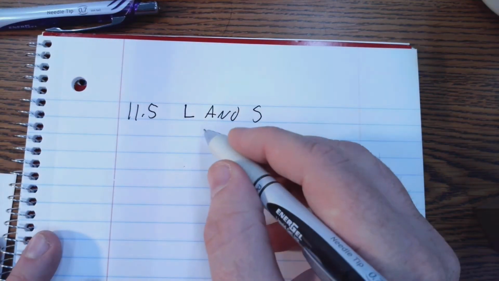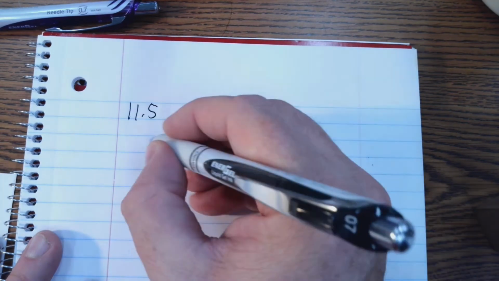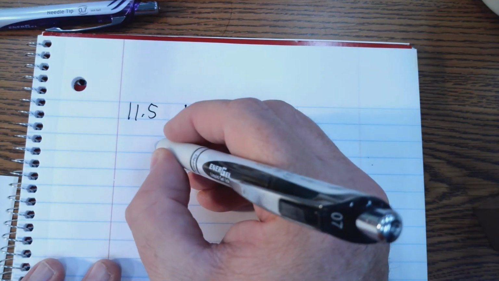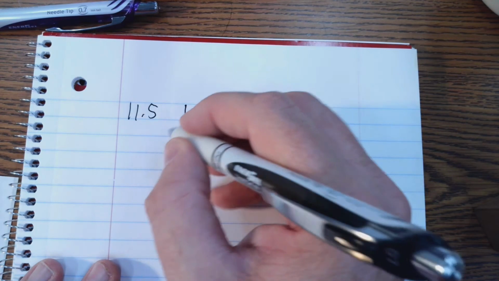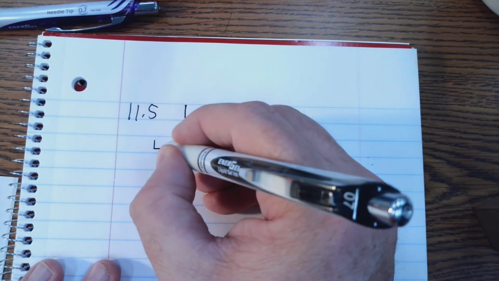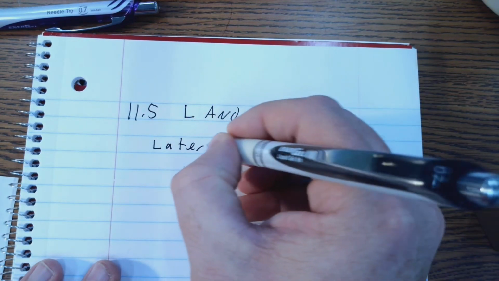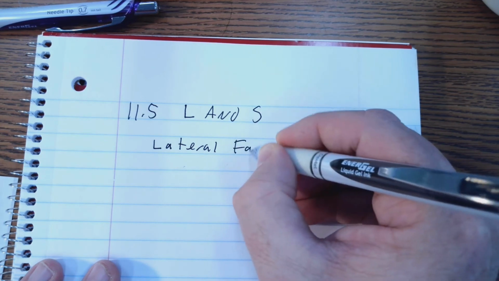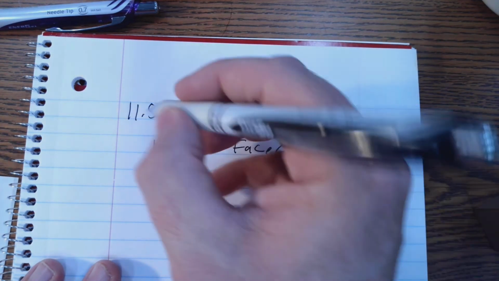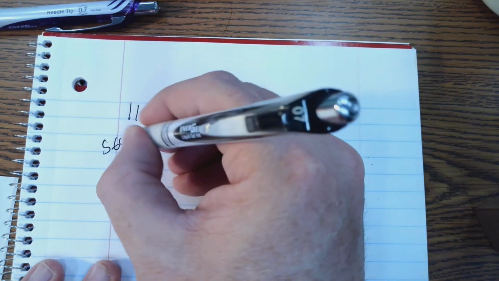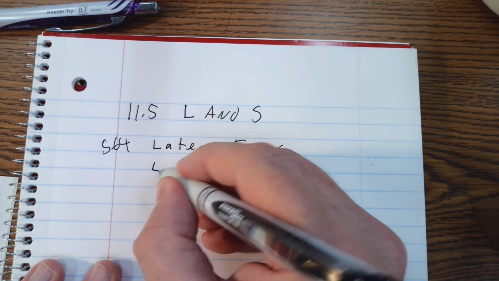So the two real things I need here is you need to define lateral faces. And this is on page 564. I need you to find lateral edges.